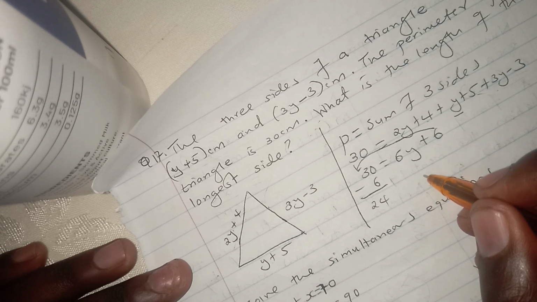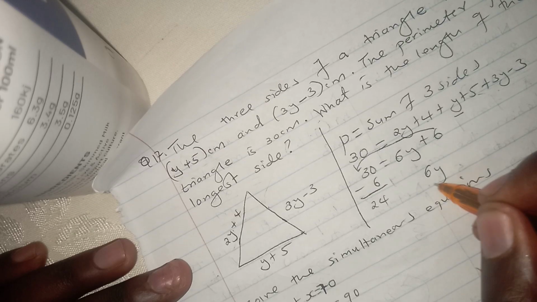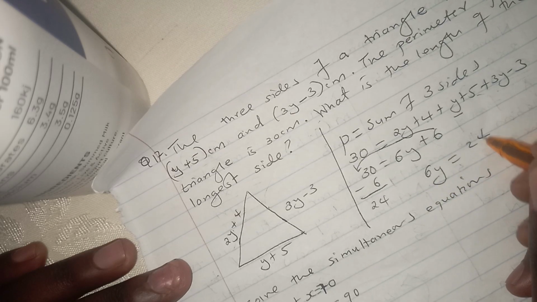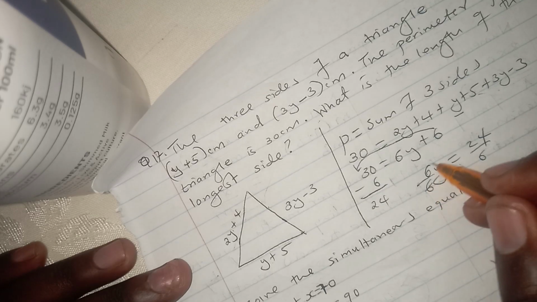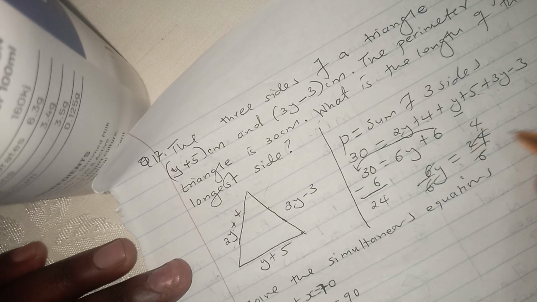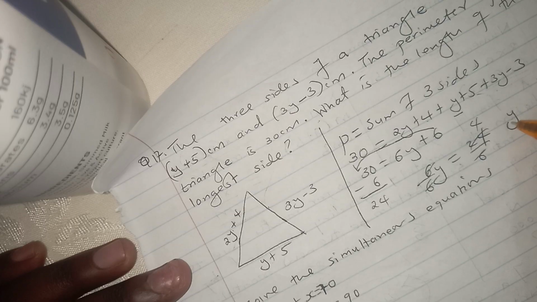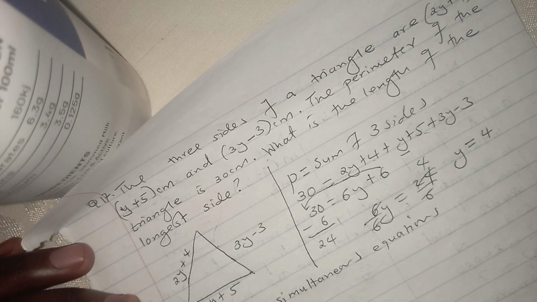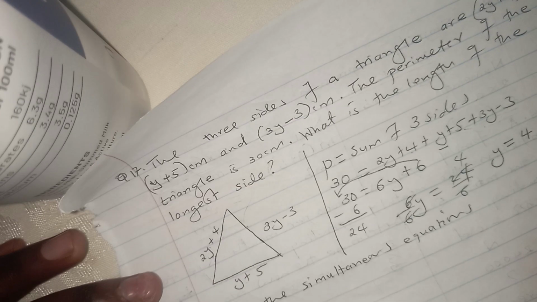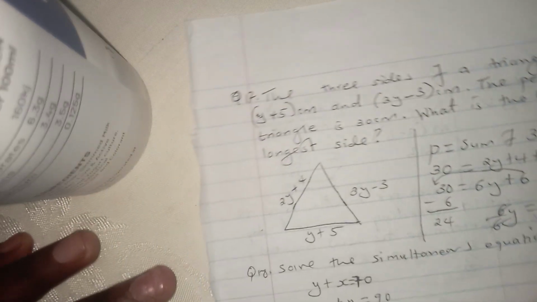So now it becomes 6y is equal to 24, over 6, over 6, is 4. So y is equal to 4. If you want to get the length of the longest, just replace where there is y, you put 4.